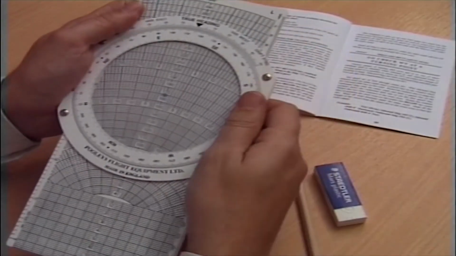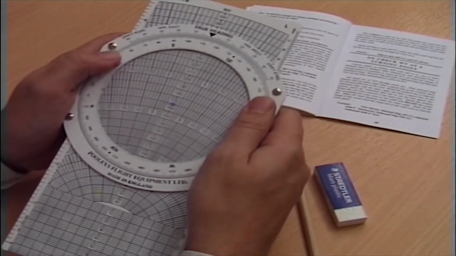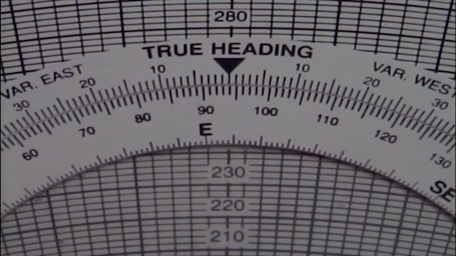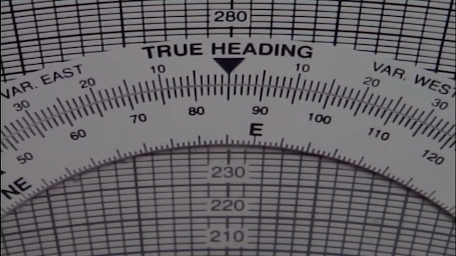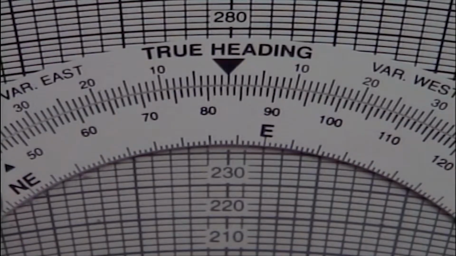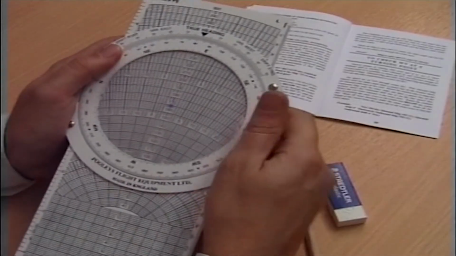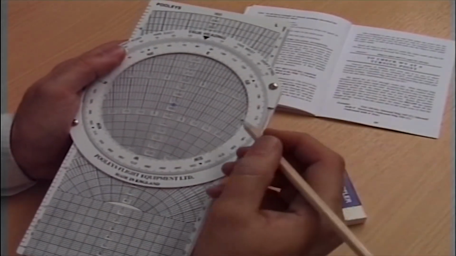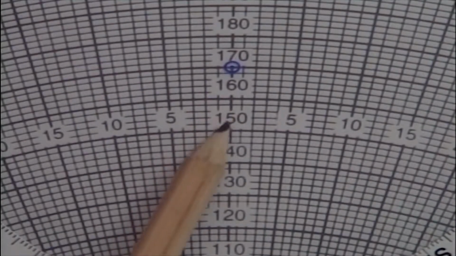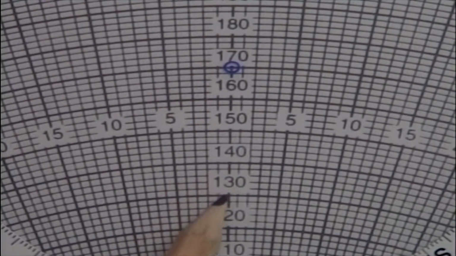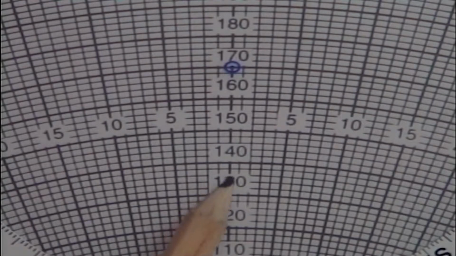Draw the wind on first by rotating the inner scale so that 083 appears under the true heading index. Count down 35 knots from the central dot: 10, 20, 30, 35, and draw across.